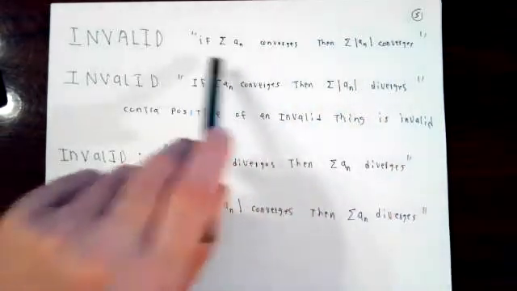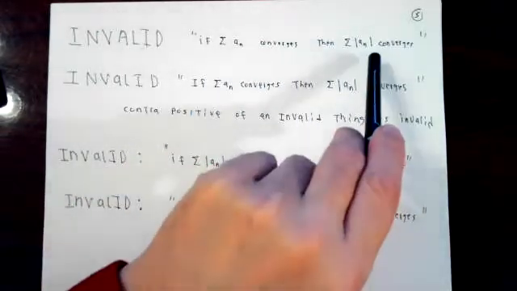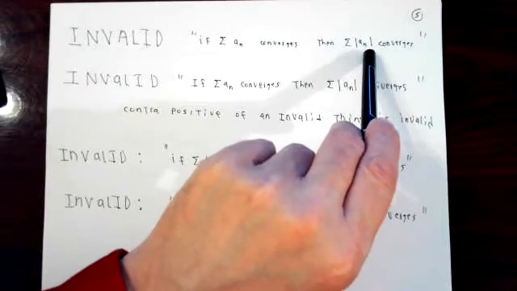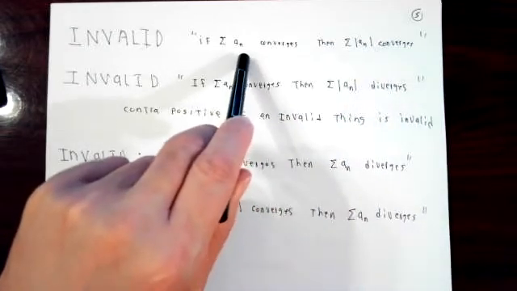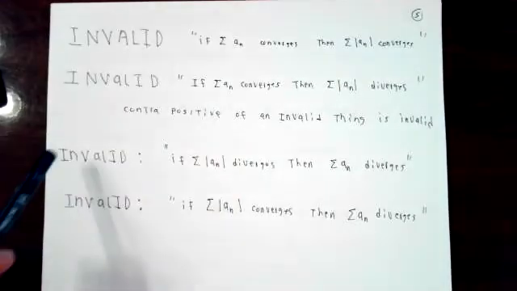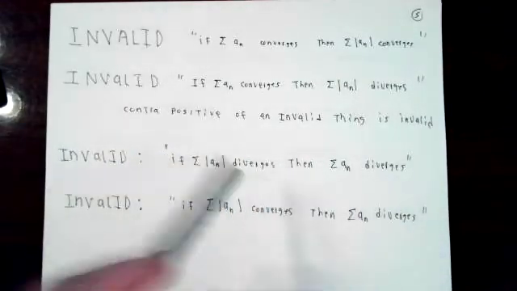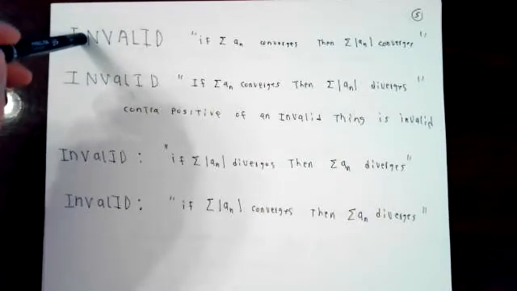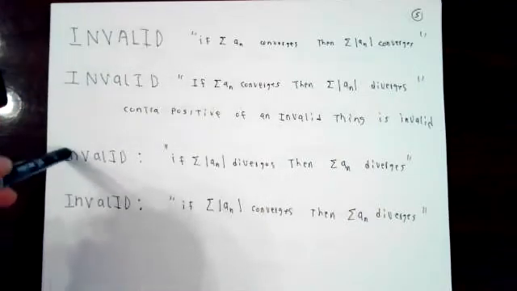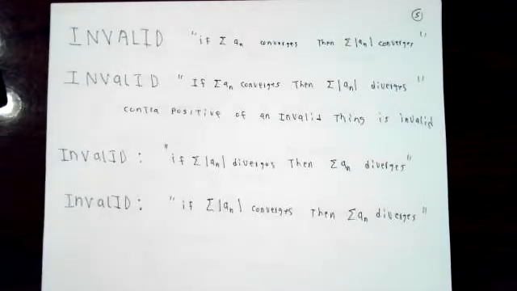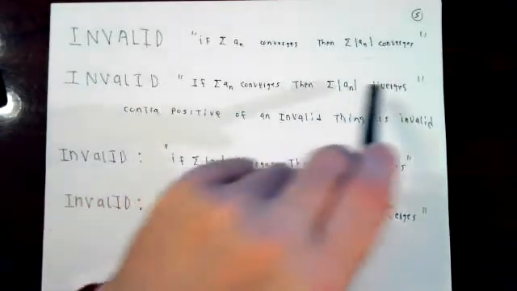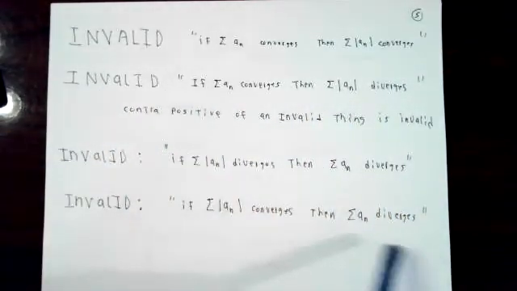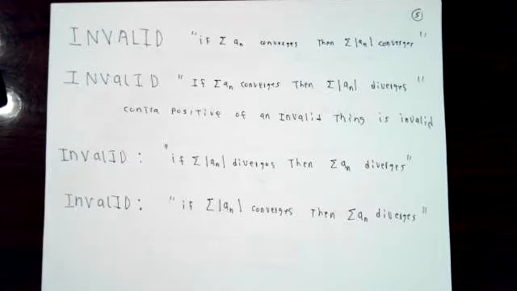The contrapositive of this one is if the absolute value series diverges, then the original series diverges. This statement is logically equivalent to this statement. This one is an invalid chain of logic. This one is an invalid chain of logic. And if you take the contrapositive of this second statement here, you get the third one. These are lines of reasoning that are no good.